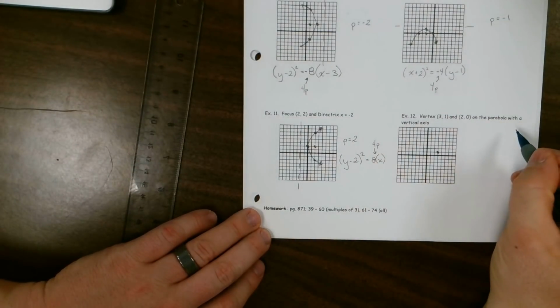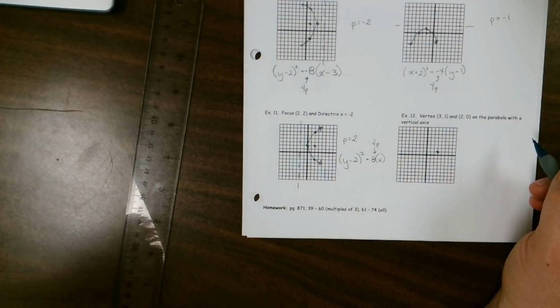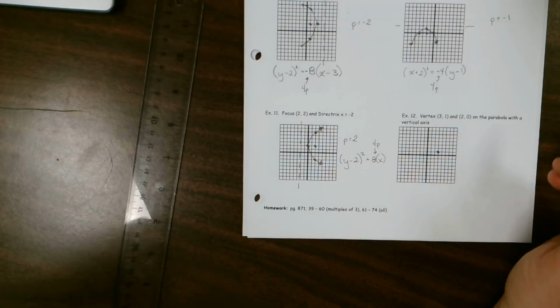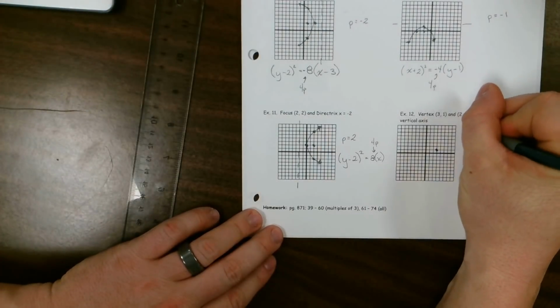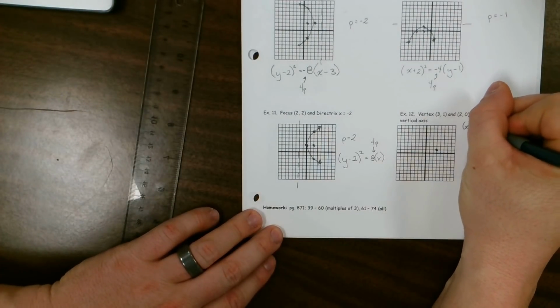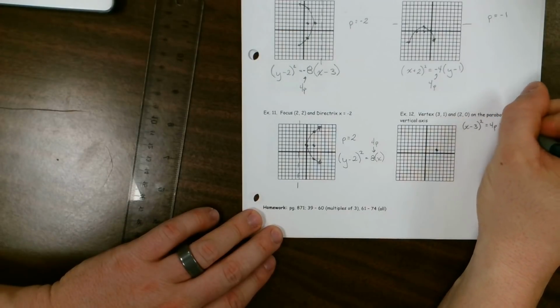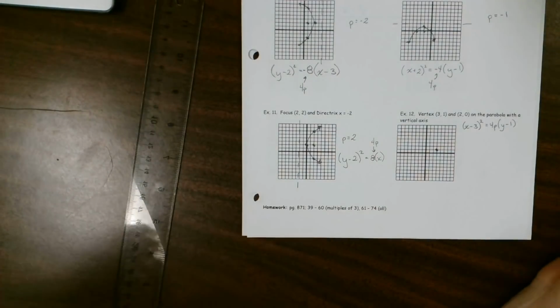And last one, our vertex is at (3, 1). And 2 zeros on the parabola with a vertical axis. Very interesting. If we have a vertical axis of symmetry, that tells us that we have a vertical parabola. So we automatically know that we are going to go x minus 3, we're going to shift right 3, equals 4p y up 1, which is y minus 1.